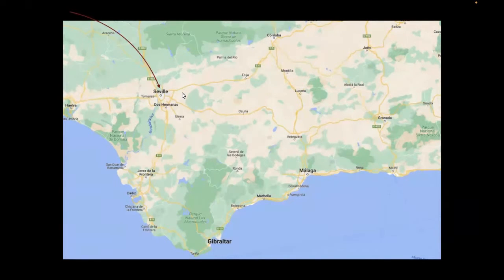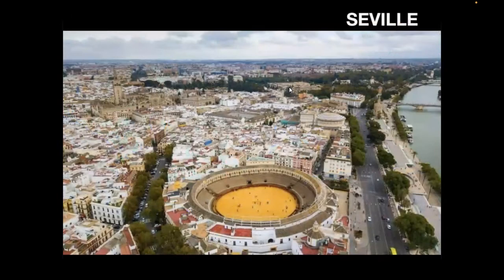We will fly into Seville, and our suggested flights are in the brochure. You can check them out, and we can talk about that at the end. And here is an aerial view of the city of Seville. It's a city of about 1 million in population, and it was one of the important cities in Roman times in the first place.